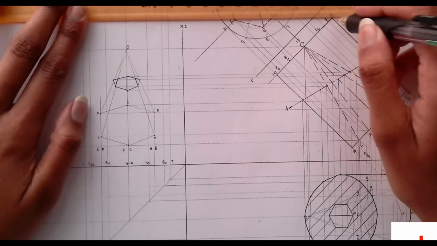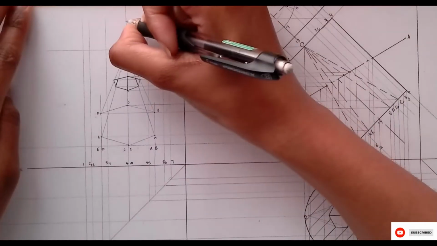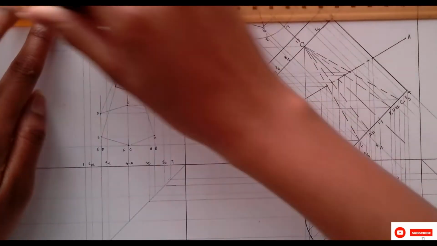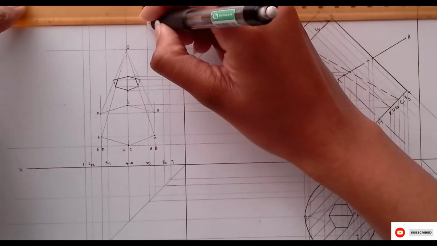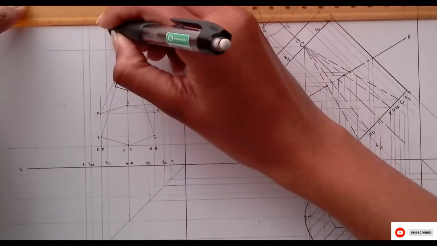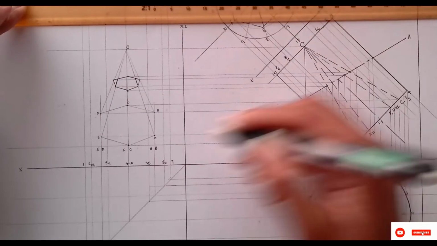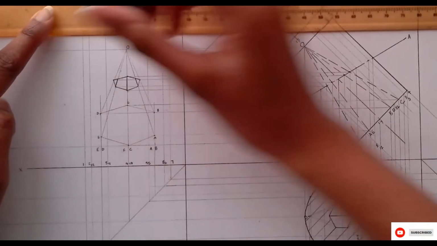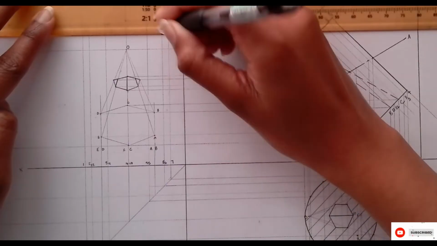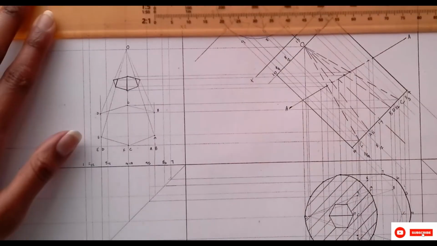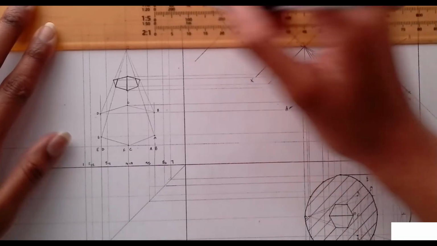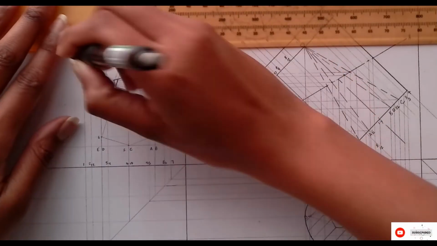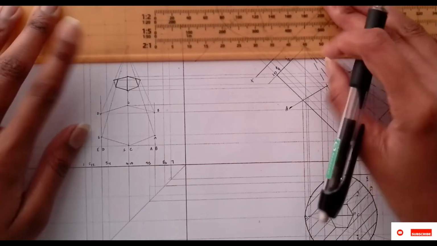So you can see my 4 will be here. My 3 and 5. We have 3 here. We have 5 that side, we have 3 this side. Then 2 and 6. Then here we will have 1 and 7, 8, 12.